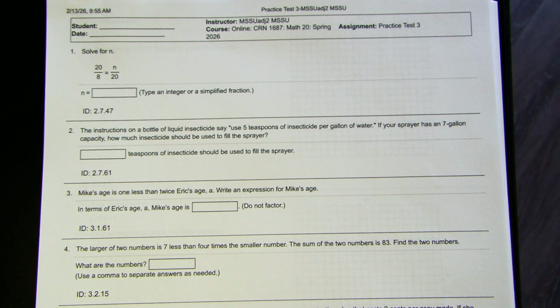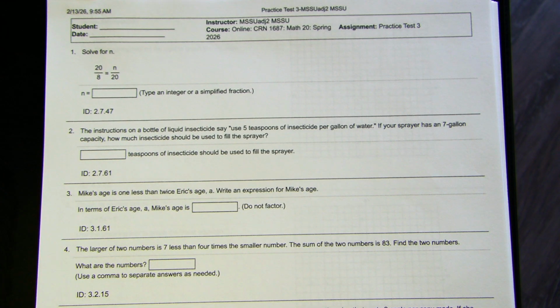Okay, I'm going to be working through the practice test number 3 for Math 20. This covers everything from 2.7 all the way through 4.4. And we're going to start with problems from 2.7. Your practice test will always go in order of the sections. Your actual test, everything is mixed up, so just know that. But all the problems from the actual test are always taken straight off of the practice test. So if you've done the practice test, you'll be good to go.